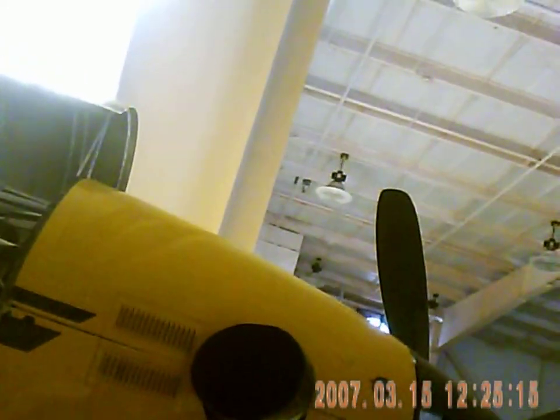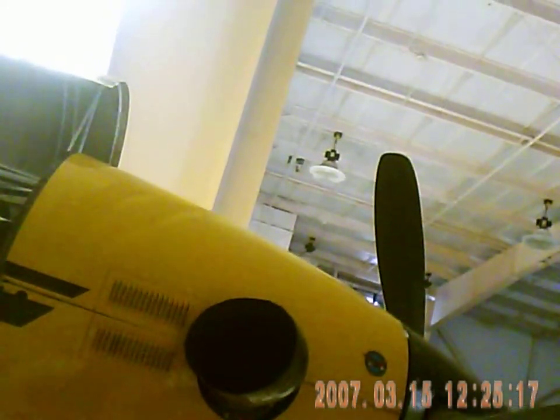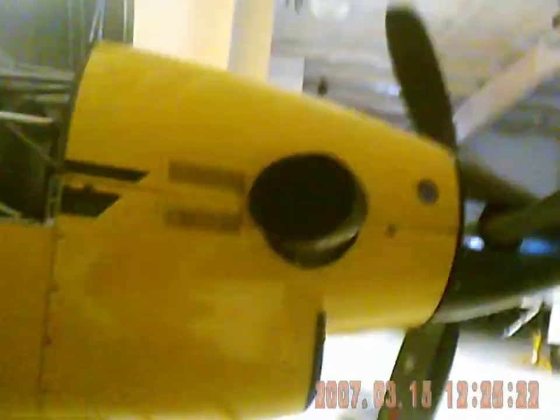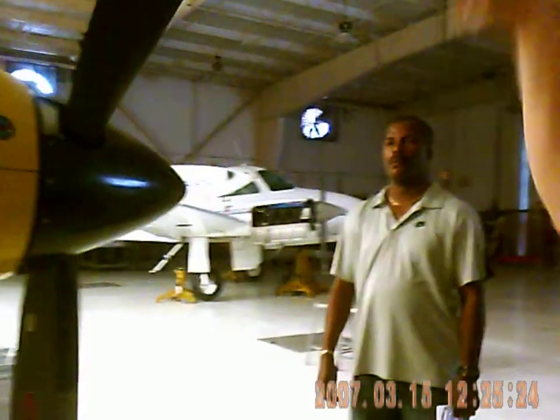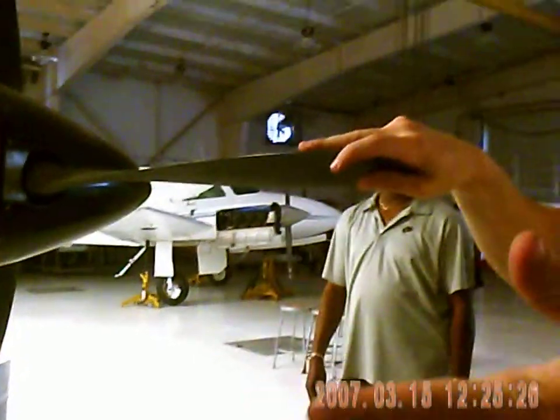So on this propeller blade, look at the angle here. This airplane's flying this way. This propeller is what's called feathered. It is feathered, meaning that if this engine failed in flight, we don't want the prop to windmill around. We don't want it to keep doing this because it adds drag.